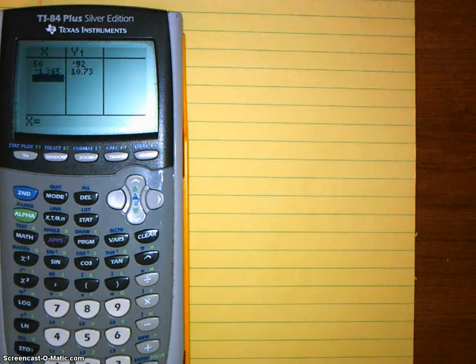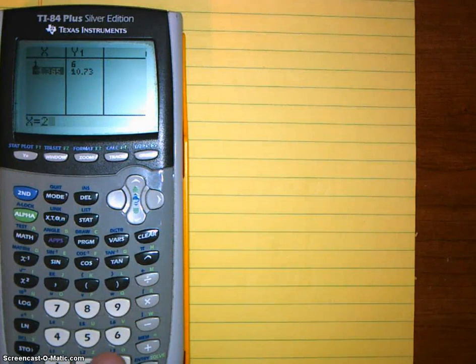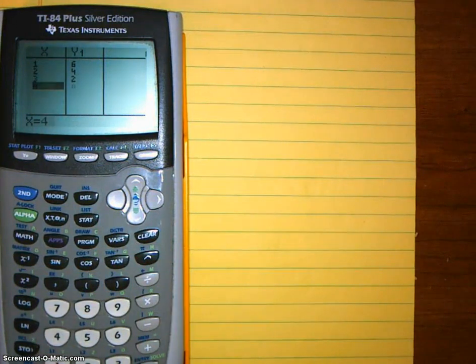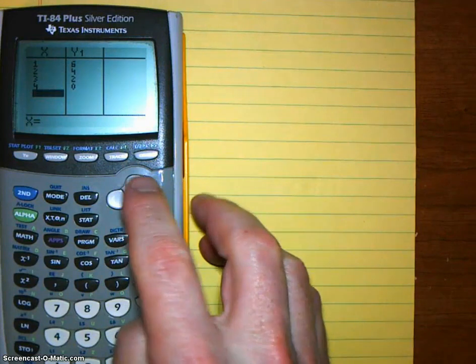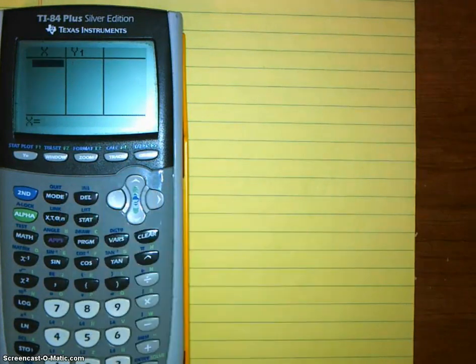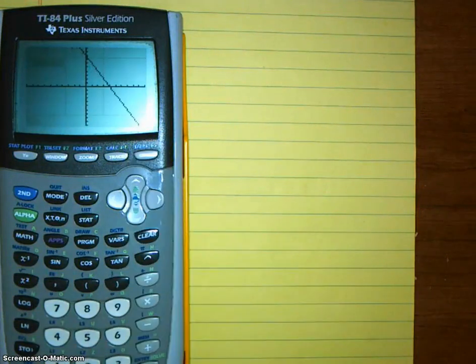So this is my preference. I like my table set up this way, and then if I need to plug in numbers like 1, 2, 3, 4, I can do that quickly too. And you can just come back up here and delete whichever ones you don't want to start all over. So that's my choice of how I like the table to be. How you want to use it is up to you. All right, back to the graph.